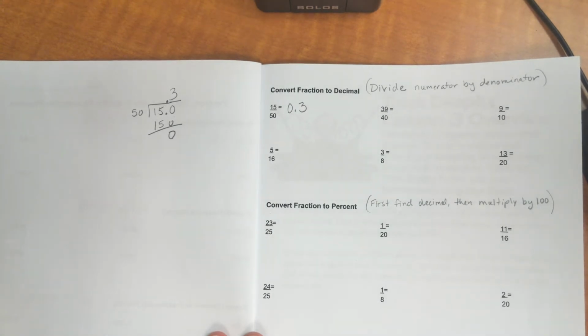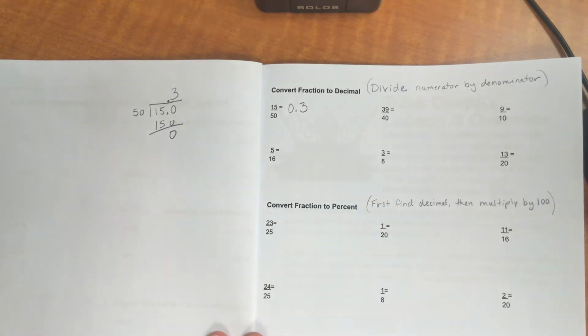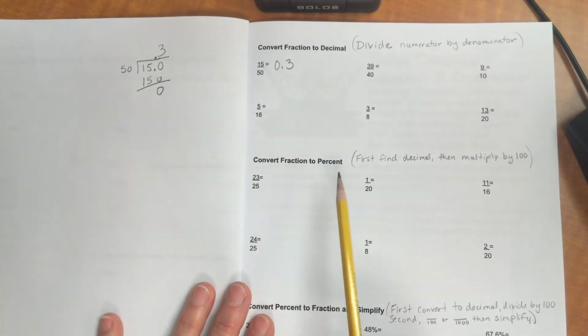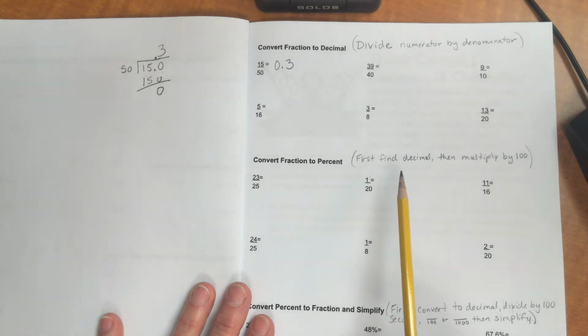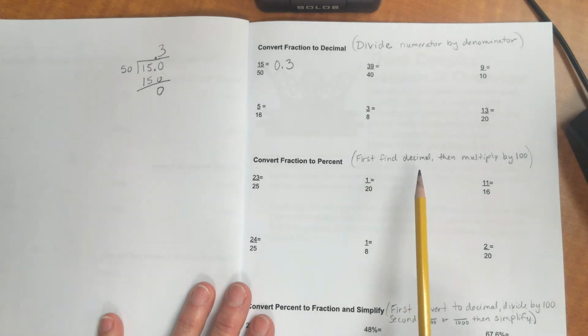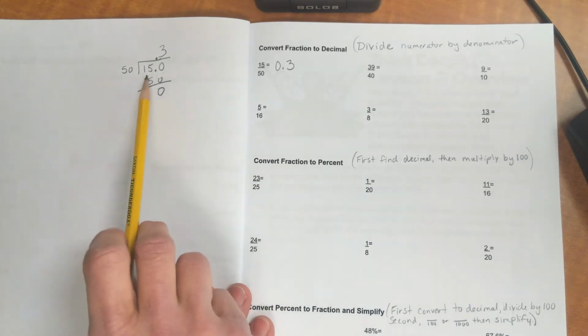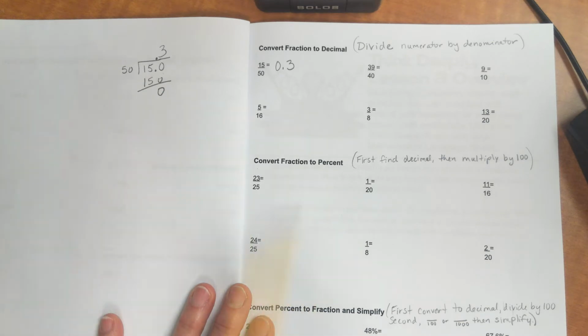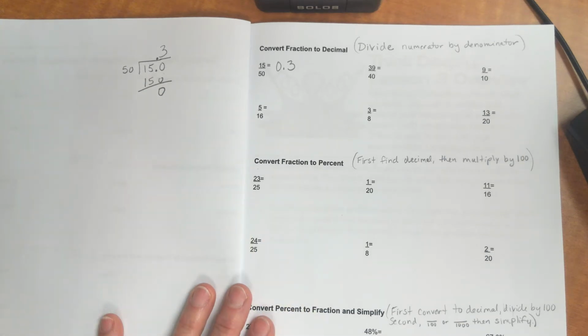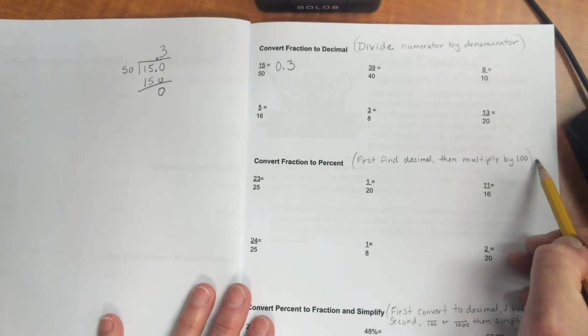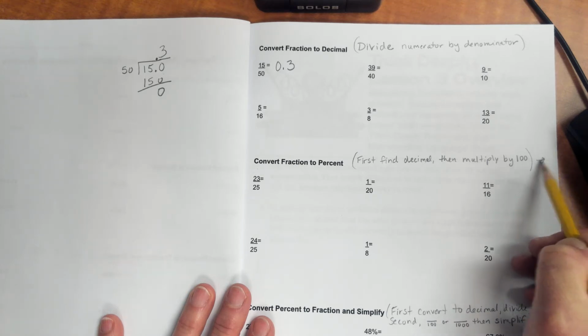I don't know about the others. Some of them look like they wouldn't be too bad. And oh, I see a benchmark fraction right there. You might just remember that one. Next one, convert fractions to a percent. So first, find the decimal version and then multiply it by 100. First, you'll have to do some long division here and then multiply it by 100 to find the percent. That means, remember, you're moving your decimal point 2 places. If you're multiplying by 100, it would be 2 places to the right.